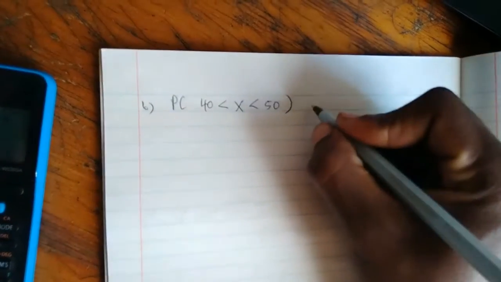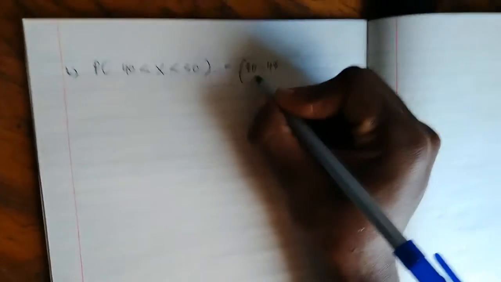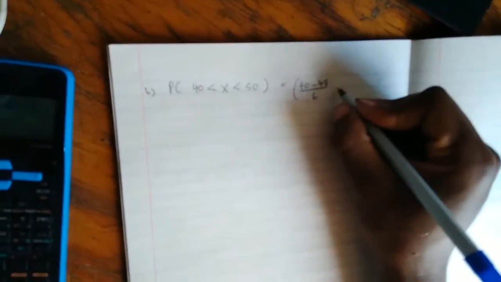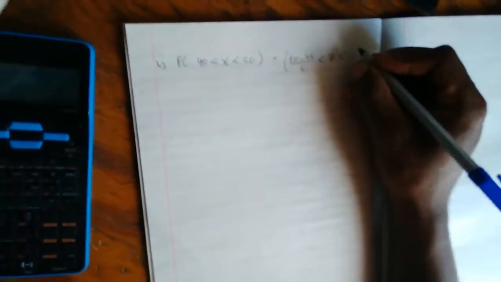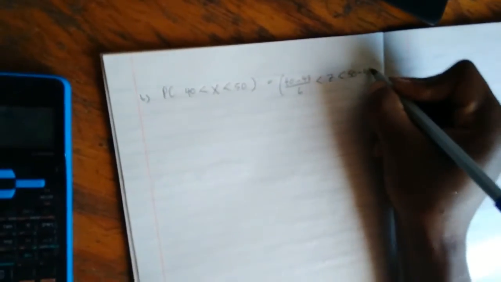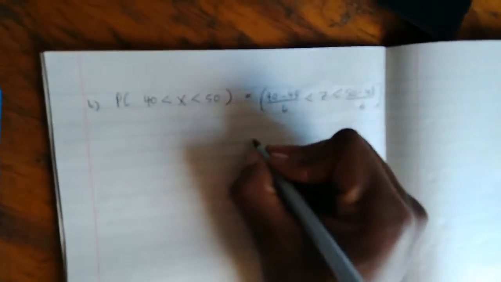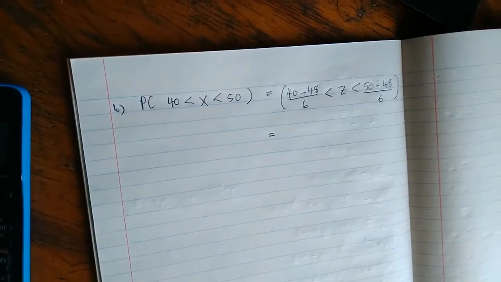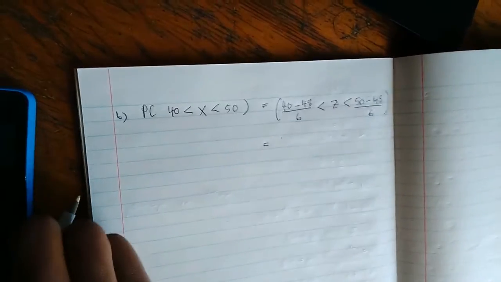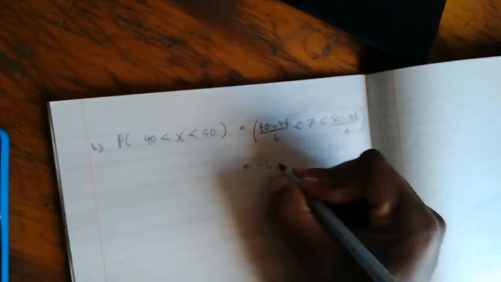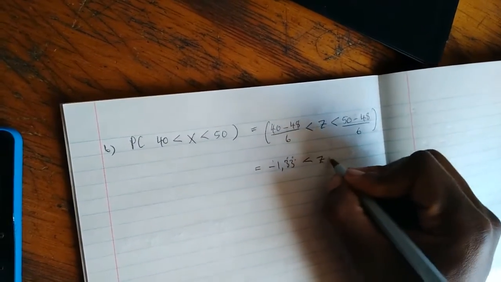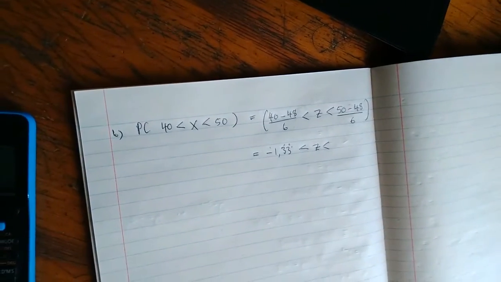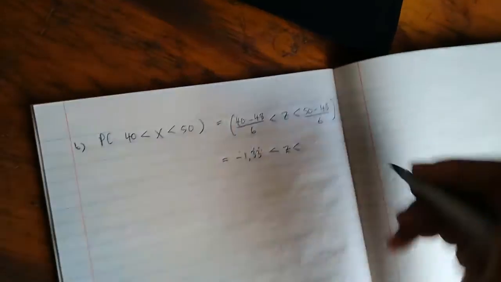So 40 minus our mean, 48, over standard deviation 6 gives negative 1.33. 50 minus 48 over 6 gives 0.33.